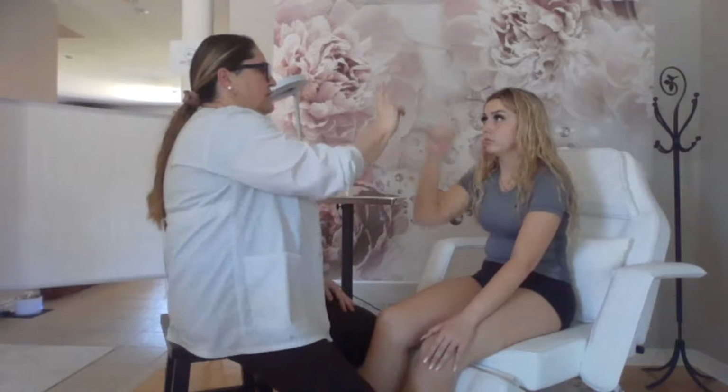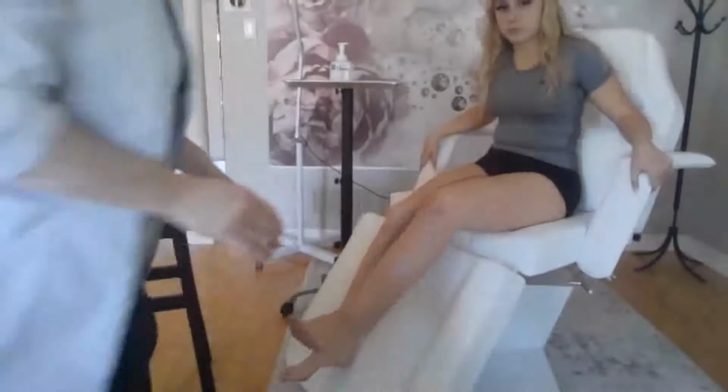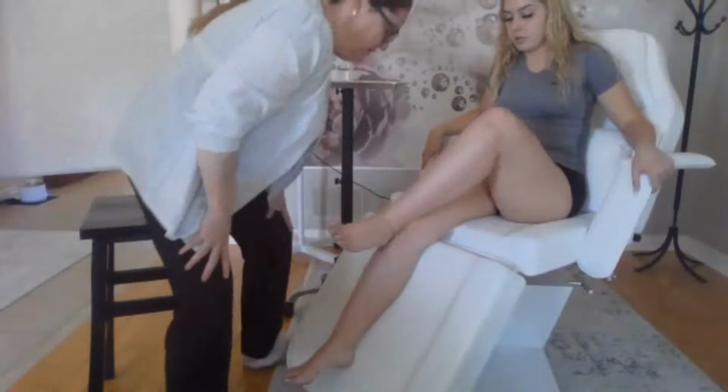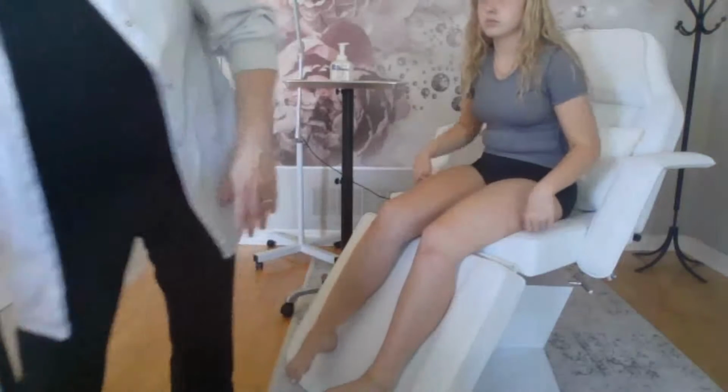Now I'm going to assess coordination. So I'm going to ask you to do rapid movement testing. You're going to touch your nose and then touch my finger. I will be moving my finger. Touch, touch, touch, touch. Very good. I'm also going to ask you to run your right heel down your right leg. Perfect. And she would do that with the other side as well. Okay, so now I'm going to assess her gait.